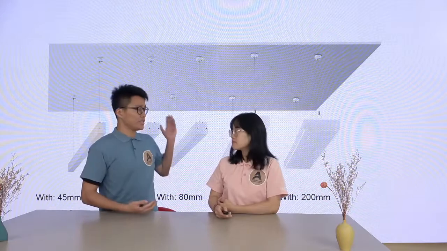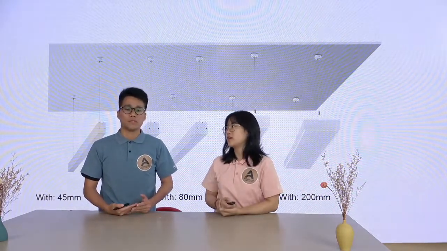Normally for office projects, some of our clients will choose linear lights, such as the picture shows here, and some panel lights and flood lights, and some downlights and spotlights. These are very common items in office projects. And what are the characteristics of office lights?